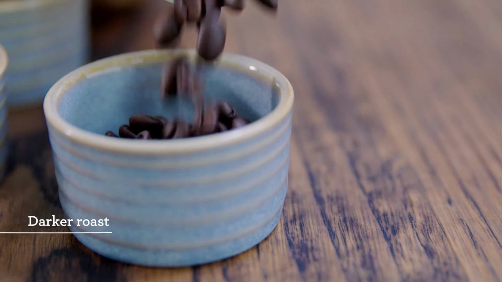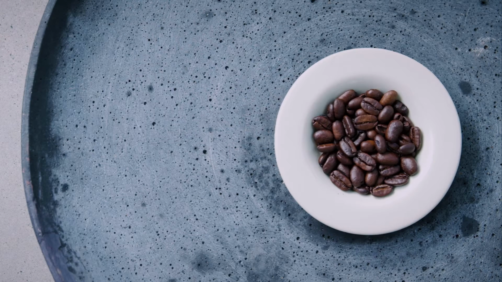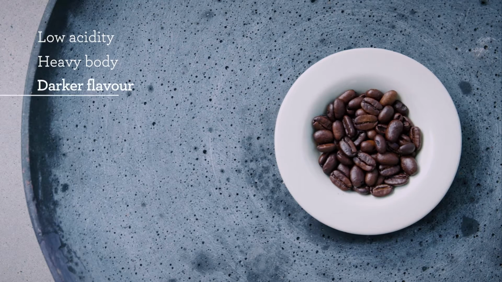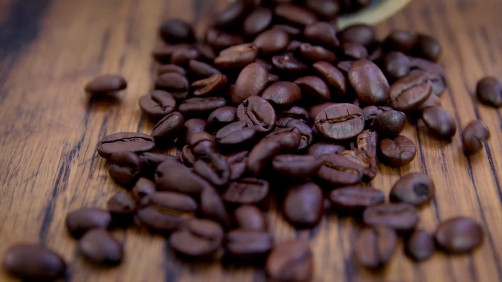Dark brown in colour with a sheen of oil on the surface. A dark roast generally has lower acidity, heavier body, and a deeper, darker flavour. The origin flavour of the coffee is overtaken by the roasting flavour, with a taste that can be bitter, smoky, and earthy.